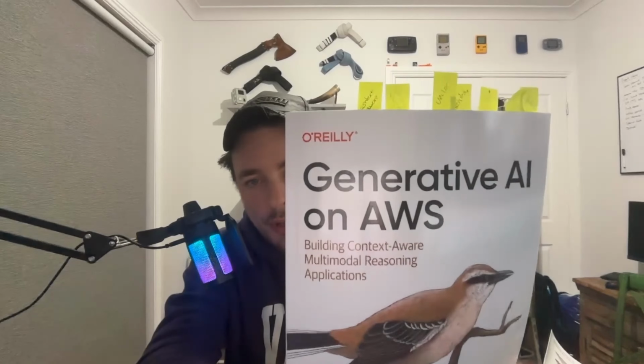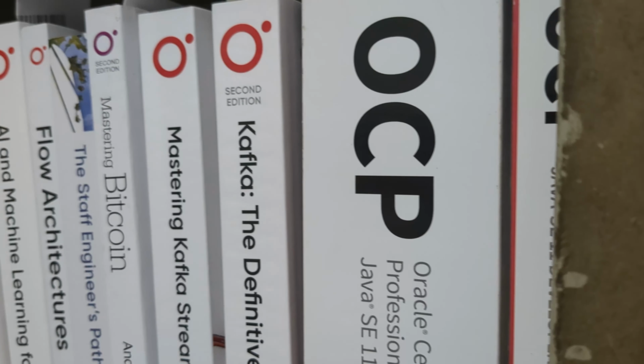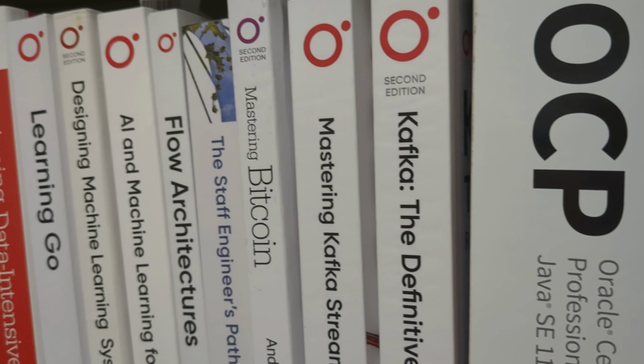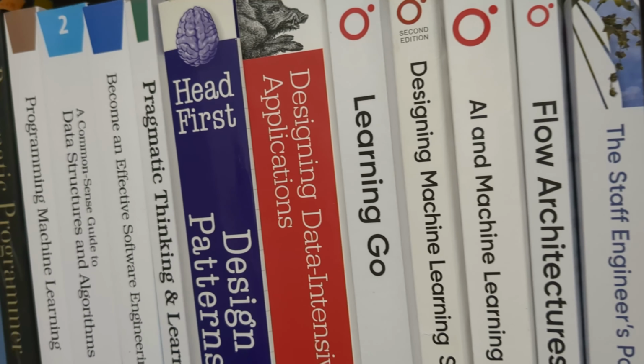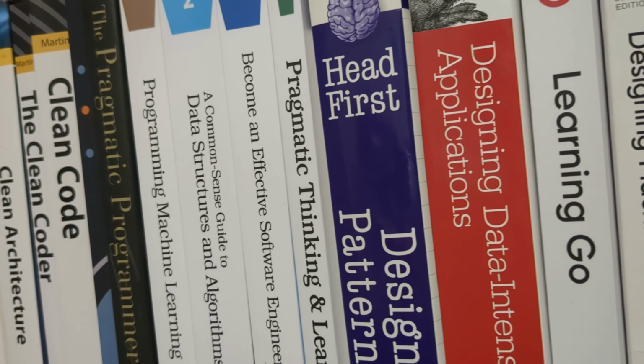Today we're going to cover GenAI on AWS by O'Reilly. Before you go out and spend $70 Australian and a week or two of your evenings reading it, stick around and see some of the things that stood out to me, and hopefully that will help you decide if it's right for you or not.